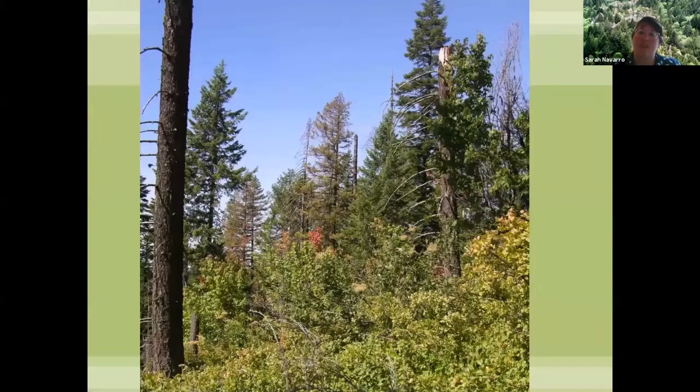Another photo example of where we have root disease is we see a combination of trees that have been long dead, trees that are in a slow decline, as you see in the center of this photo, and then surrounded by healthy trees. So really clueing yourself into those slow changes on the landscape is really important for the identification of root diseases.